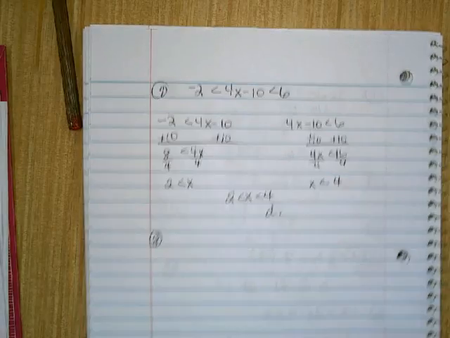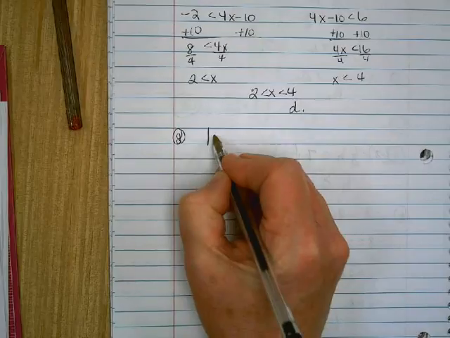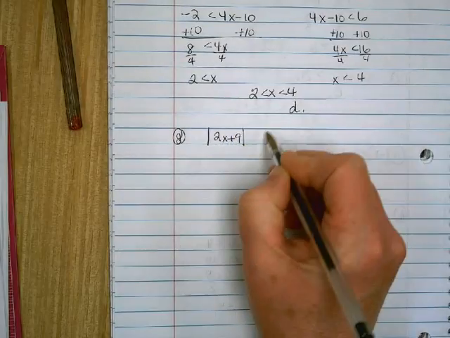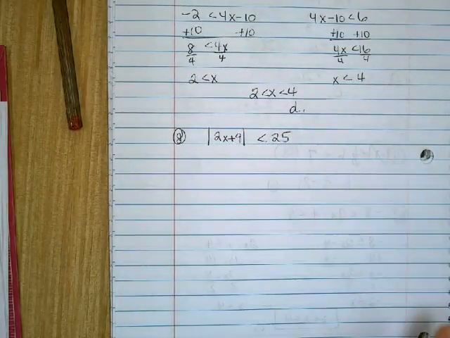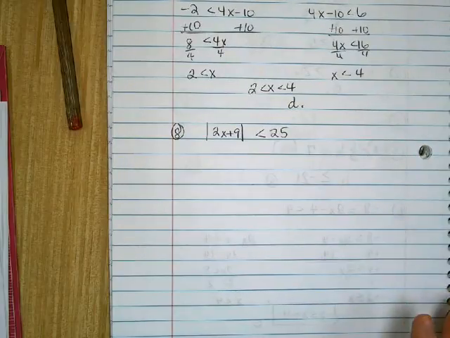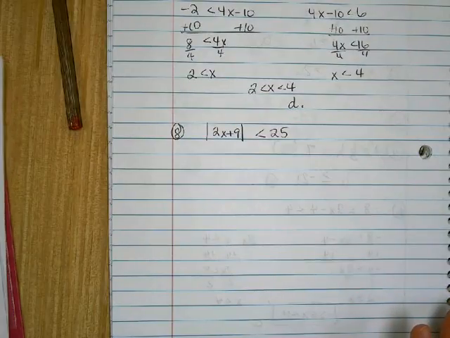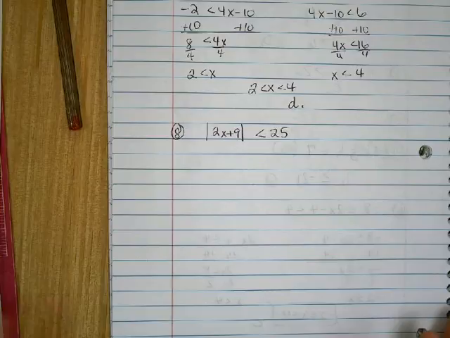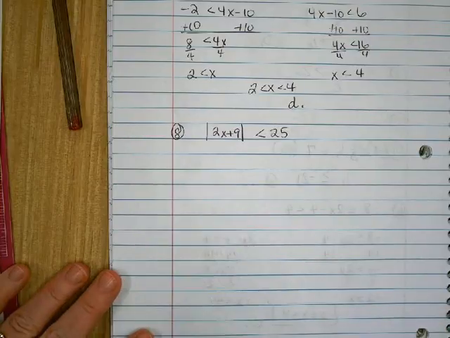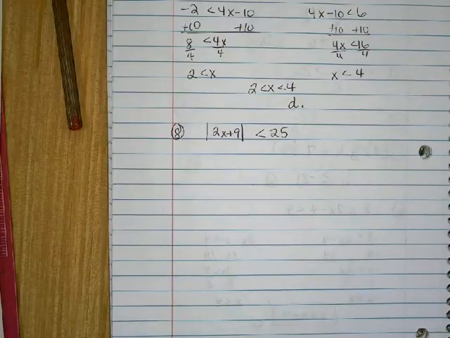Number 8, absolute value of 2x plus 9 is less than 25. Dalton, help me do this one. Okay. Do I work 1 problem or 2 problems? 2.